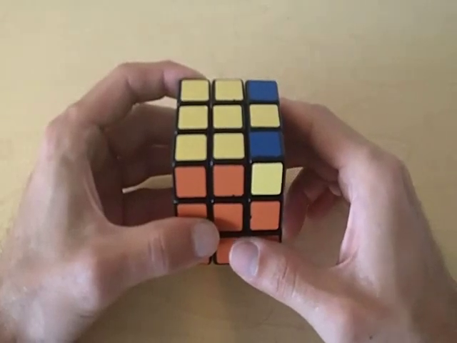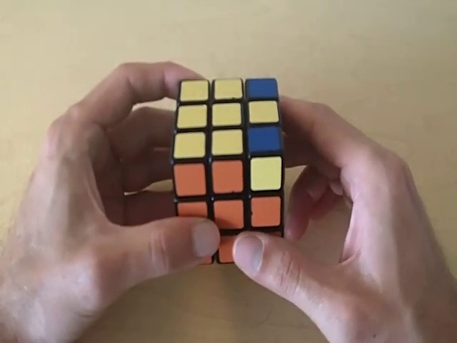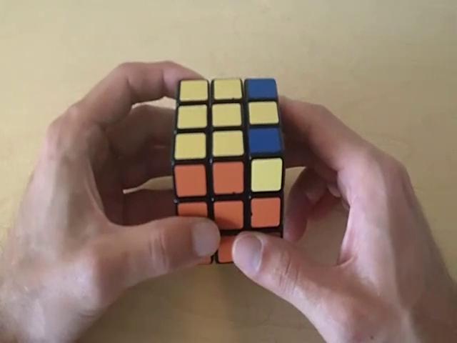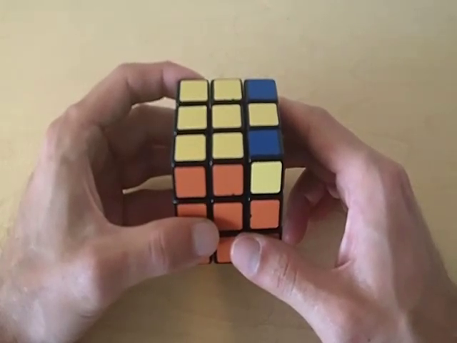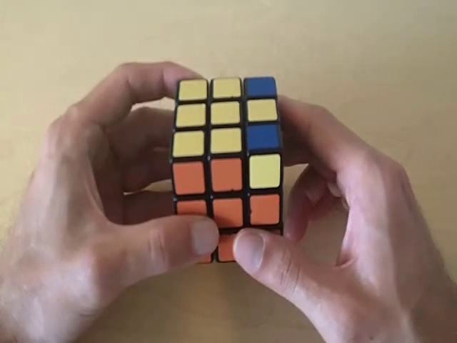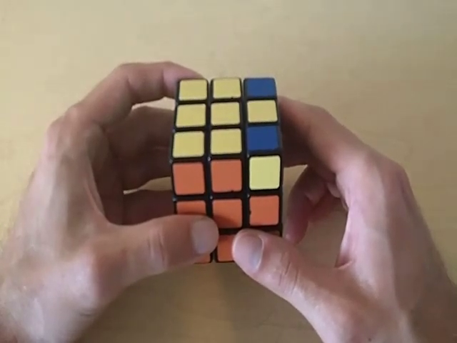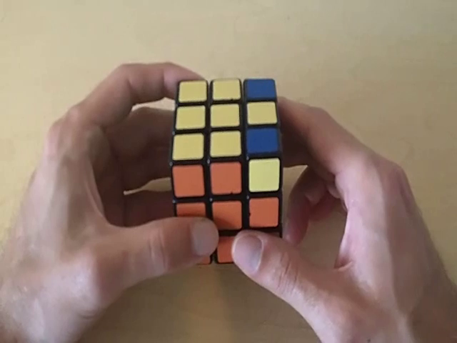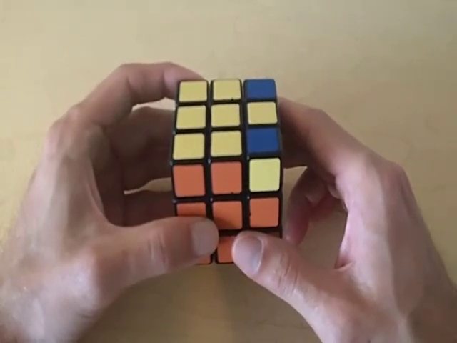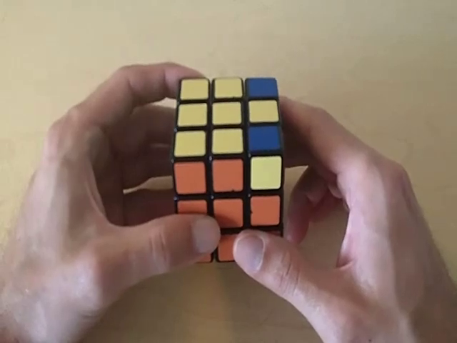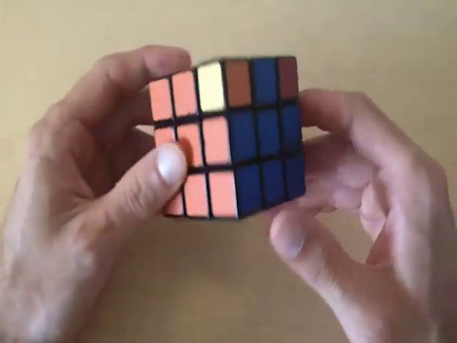So welcome to part 3 of how to solve the Rubik's Cube with no memorization. In part 1 and part 2, I explained how to rotate any 3 pieces of the cube without affecting the rest of the cube. And in this video, I'm going to explain how to flip any 2 pieces without affecting the rest of the cube.